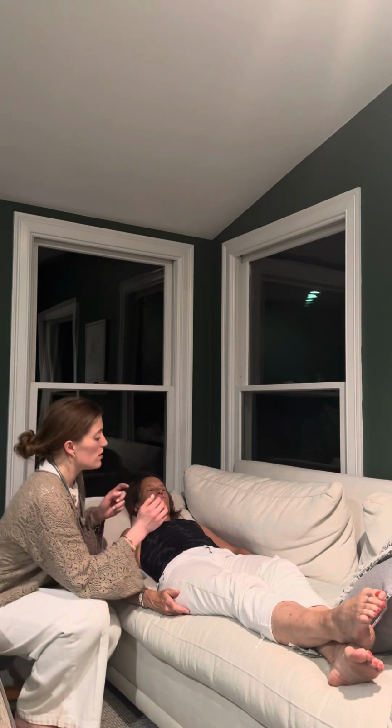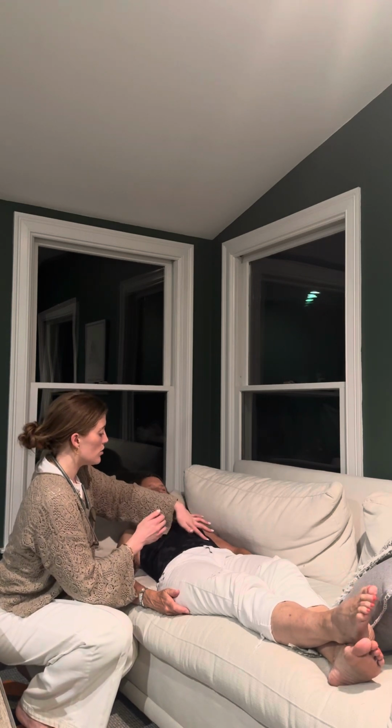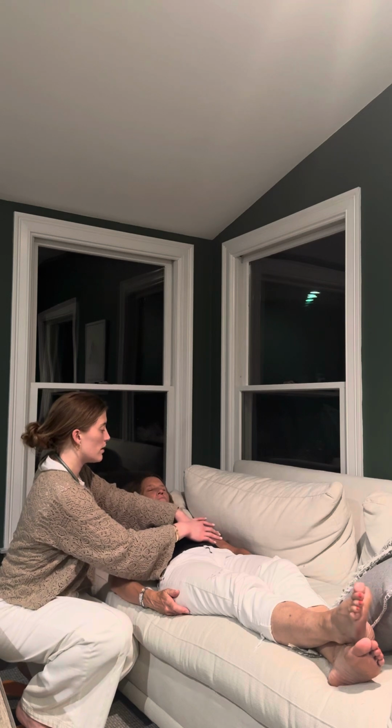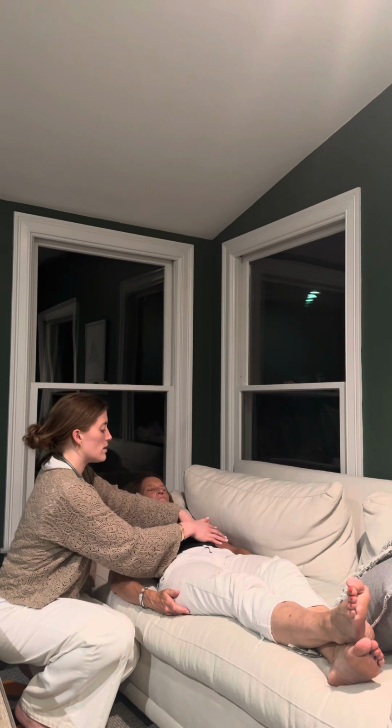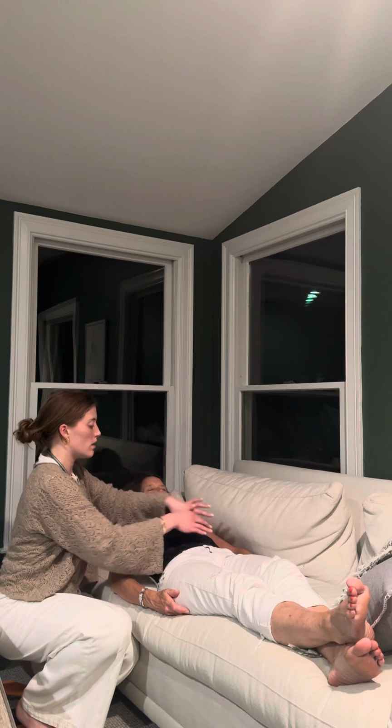Then for the spleen, it's going to be lower underneath the left subcostal border. So I would hear dullness there underneath the spleen.